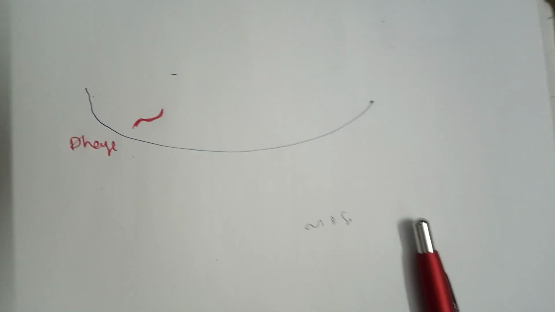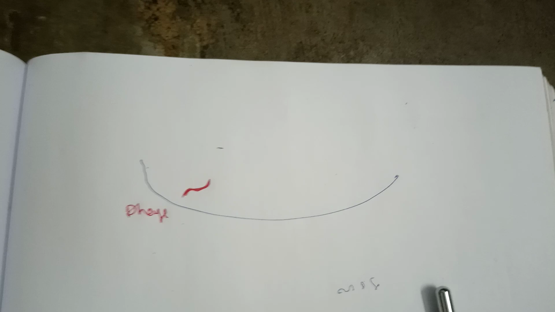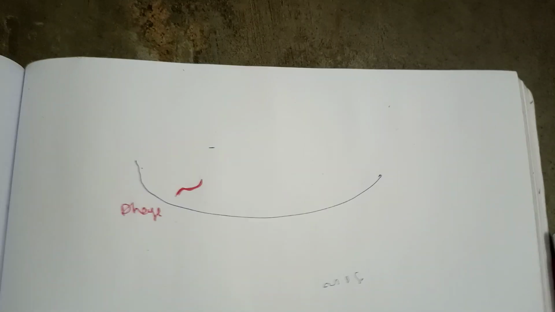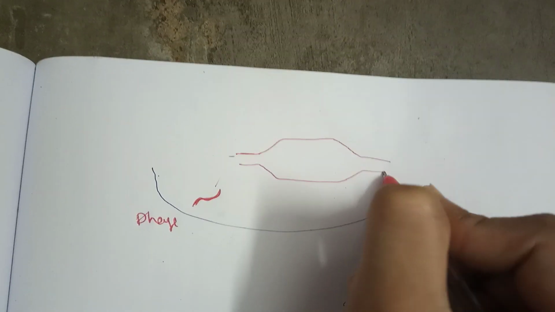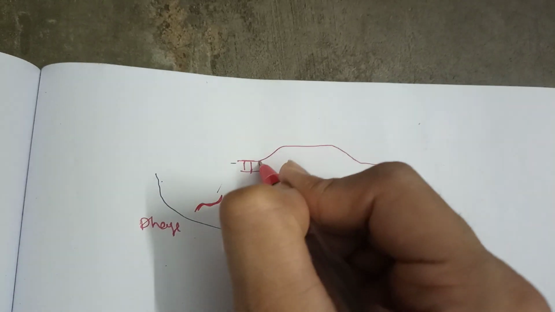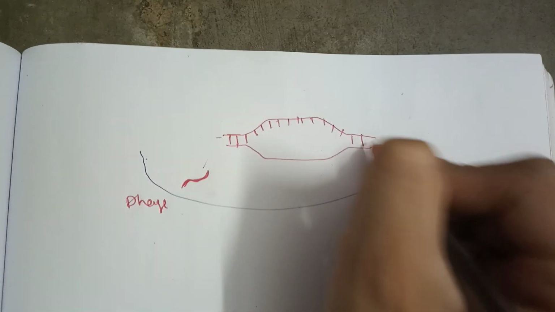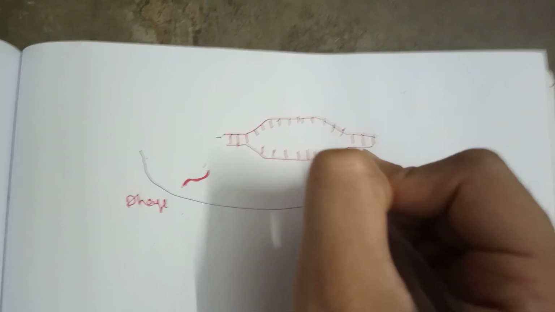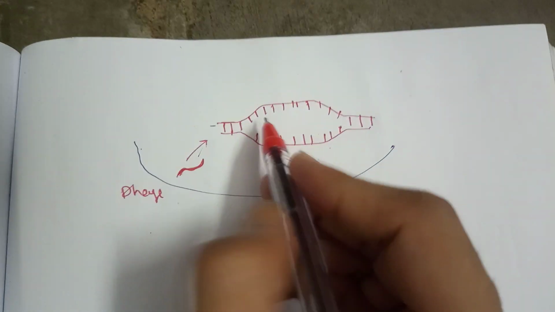Now what happens, the bacteriophage will replicate its genome in the host, right? So let's say we are making it bigger in here, the DNA replication will happen like this, the two strands like this. Okay, this is the first DNA, replicating in the host, that is in the bacteria.